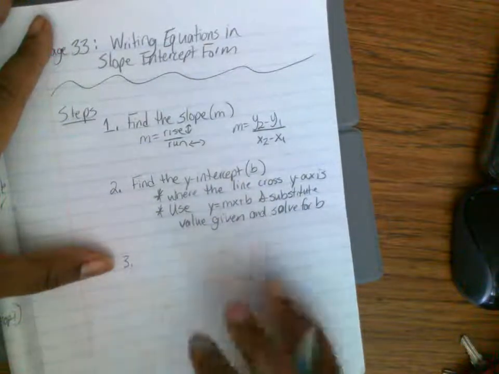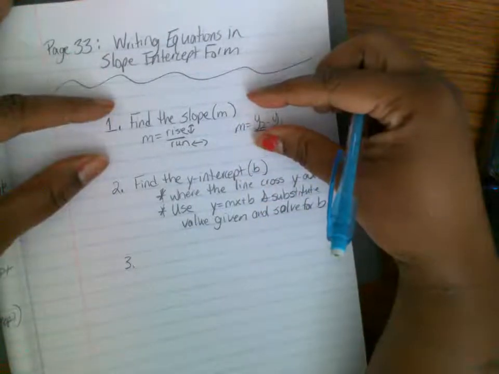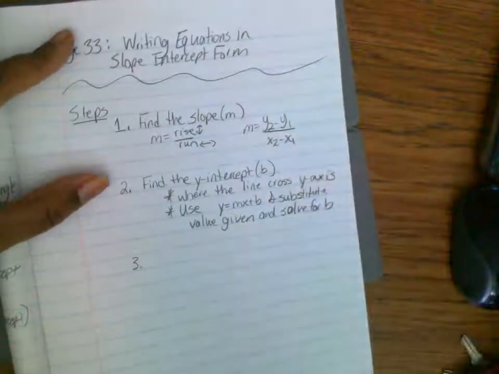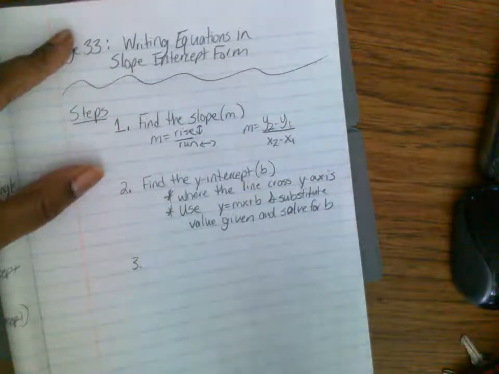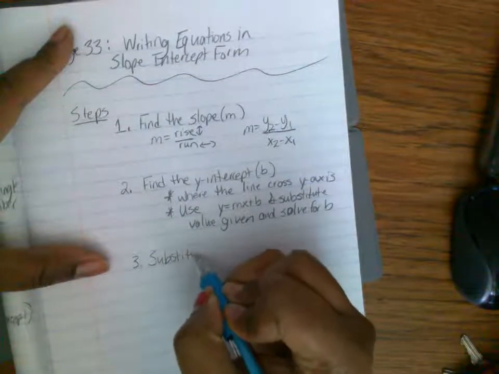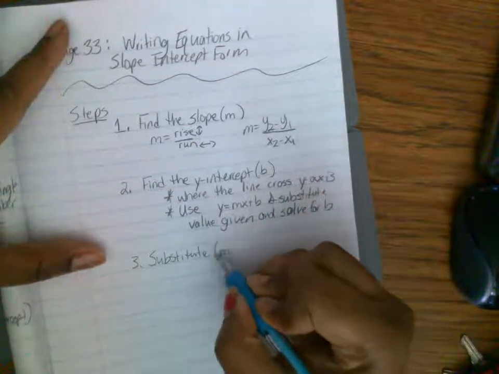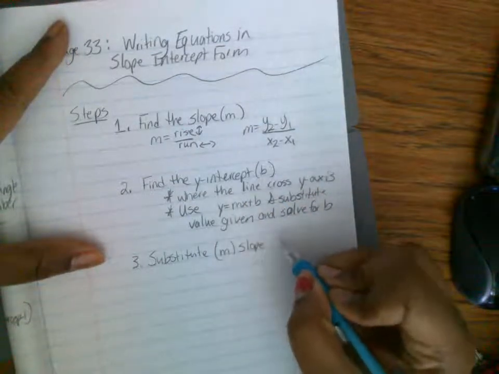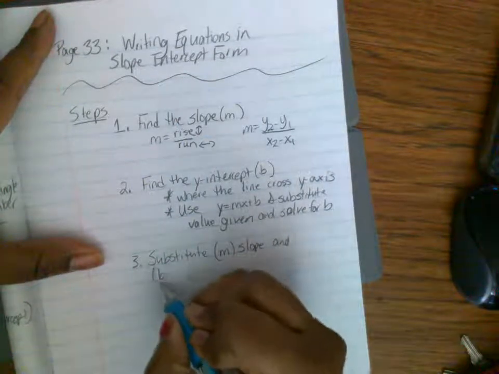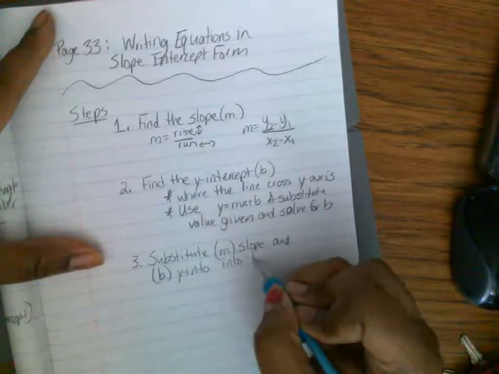Okay, remember to pause if you need to. Now that you have found your M and your B, you're going to take your M and your B values and plug them into the slope-intercept form. So you're going to substitute your M, which is the slope, and B, which is your y-intercept, into the slope-intercept form.